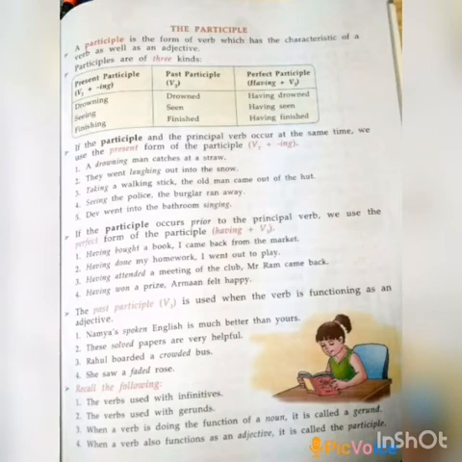What is meant by verb? Action word in a sentence. What is meant by adjective? It refers to a noun in the sentence or tells more about the noun. First, they are given: present participle, past participle and perfect participle. We already studied these in the tenses itself. Here drowning changes to drown and having drowned. Seeing changes to seen, having seen. Finishing changes to finish and having finished.